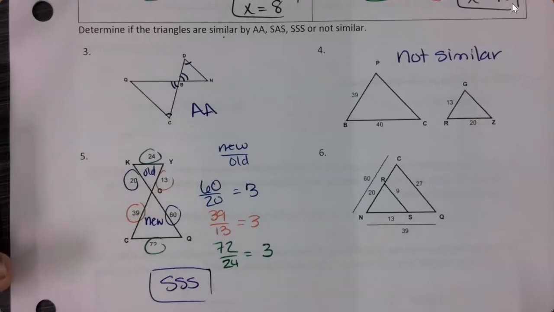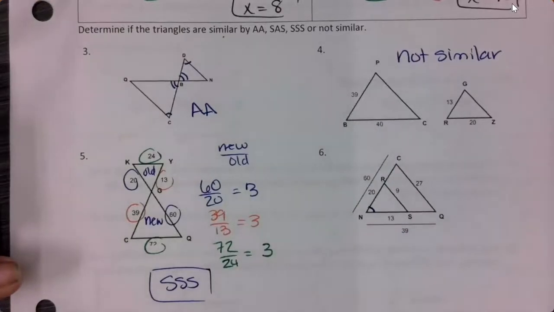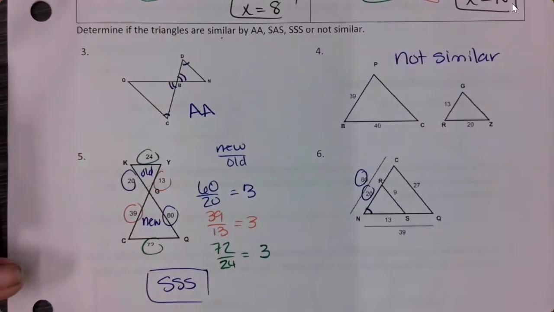Number 6, I have 3 sets of sides, and technically this angle is the same. So I can either prove this one by side angle side or side side side. I'm going to do side angle side since I see that an angle is congruent. Then I just need to check to make sure that these line up.